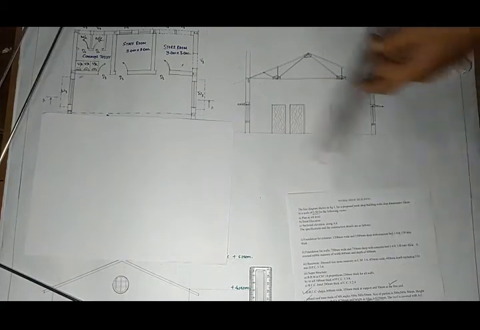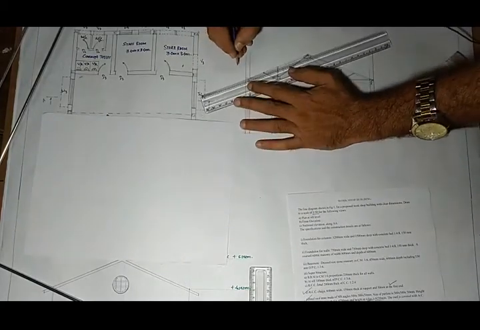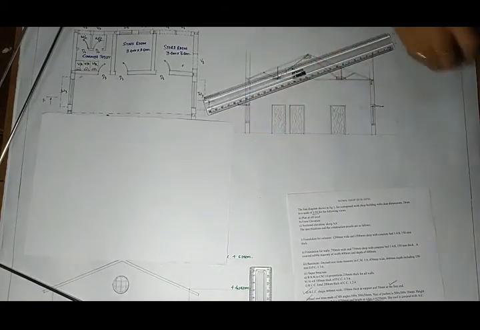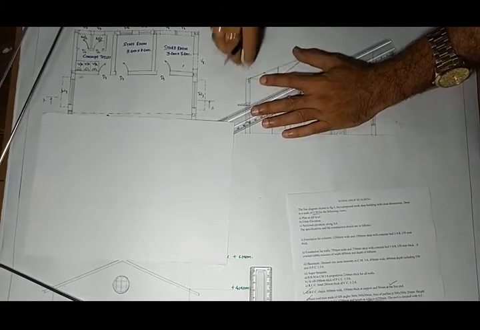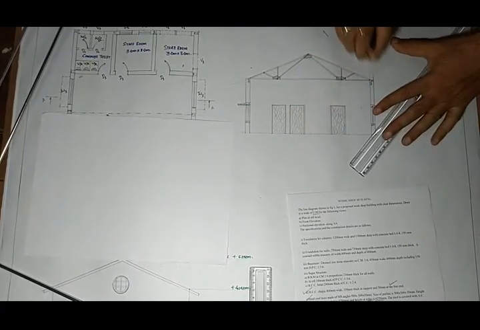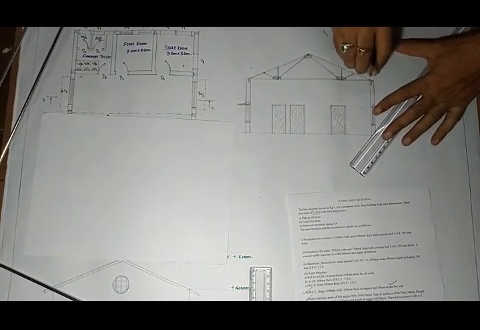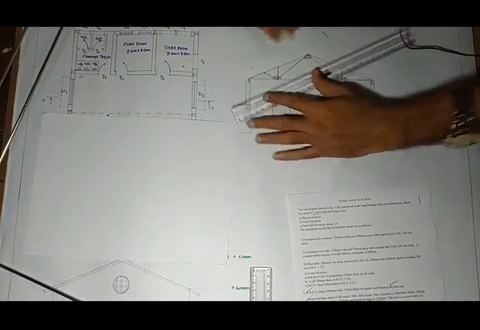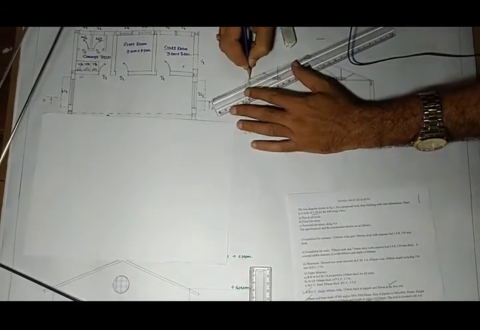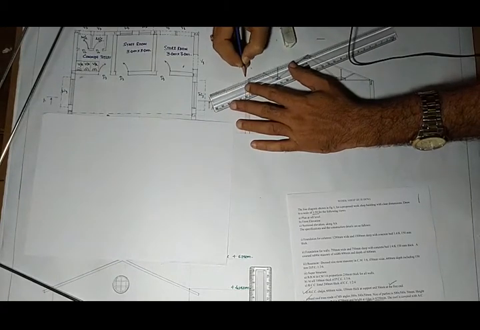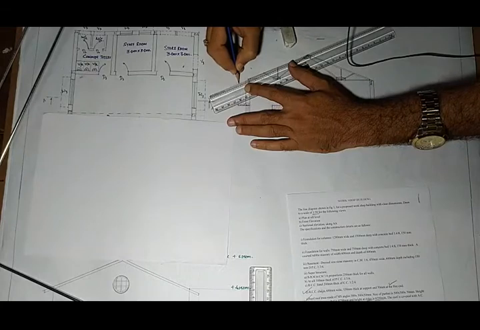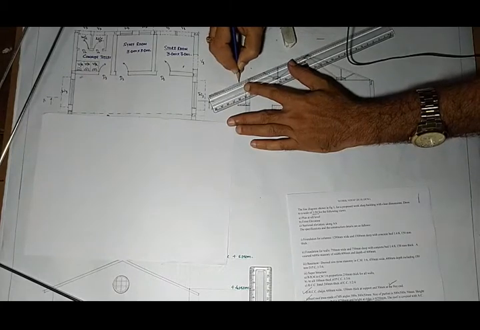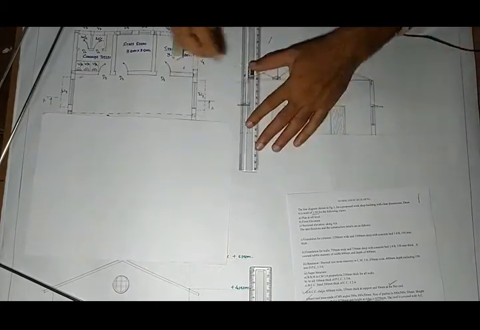These trusses can be projected like this, so we have to remove these things. So purlins are placed, and this will be projected up to the chajja point, the chajja line. This will be like this.